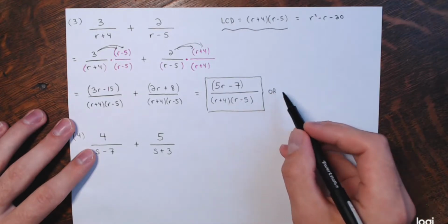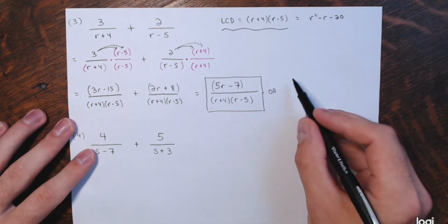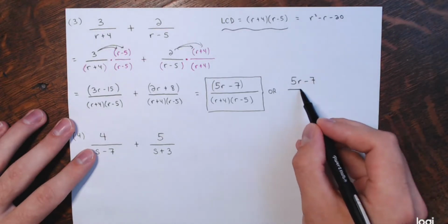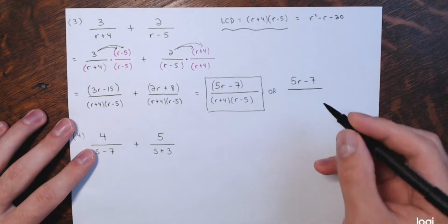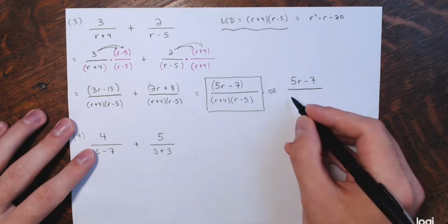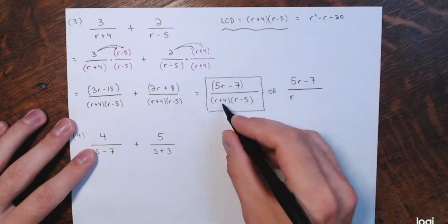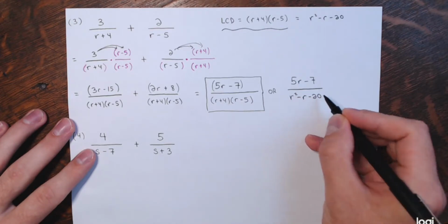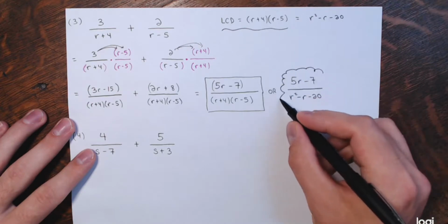Or, if you wanted to multiply everything out, the numerator has a factor of 5r minus 7. And the denominator, when you multiply it out, as I did up here, r plus 4 times r minus 5 would be r squared minus r minus 20. All right, and this is totally valid as well.